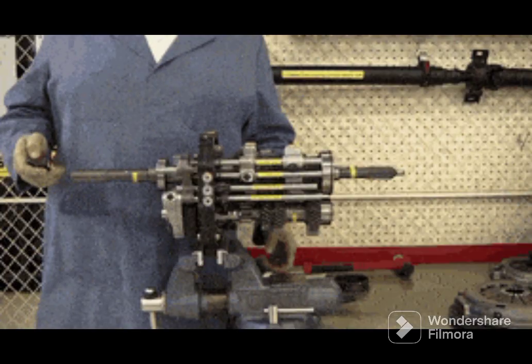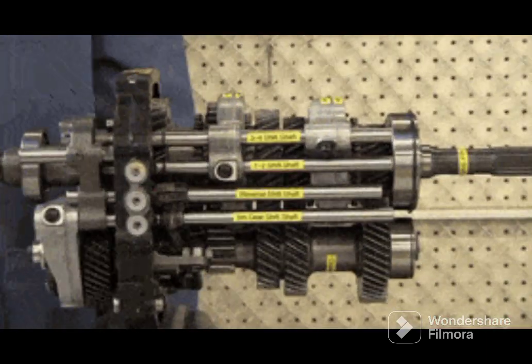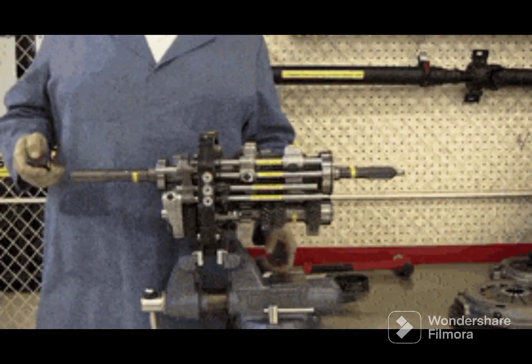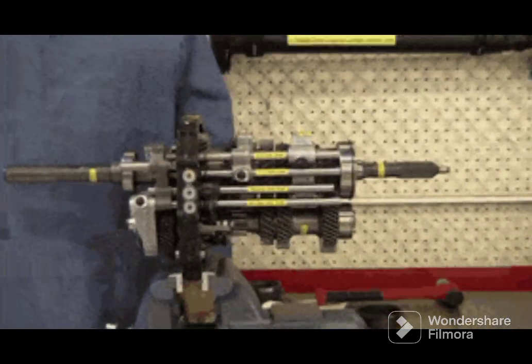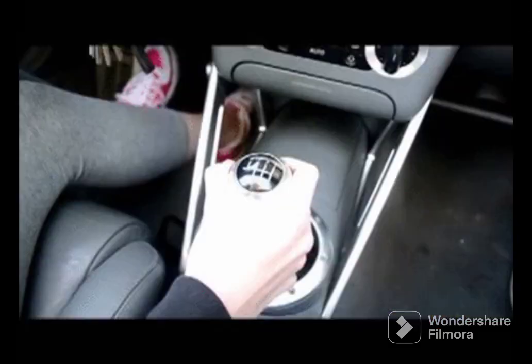Synchronized constant mesh. Synchronized constant mesh transmissions keep the cluster gear, drive gear and main shaft gears constantly moving. These types of transmission use pads to slow down the gears. This eliminates the need for double clutching action.